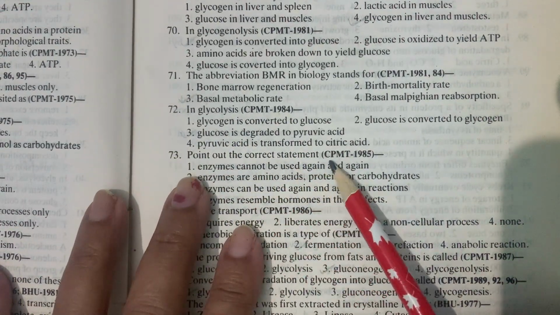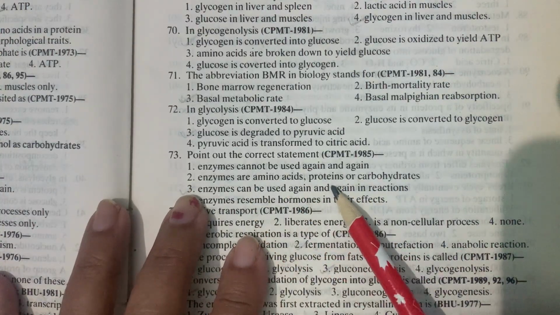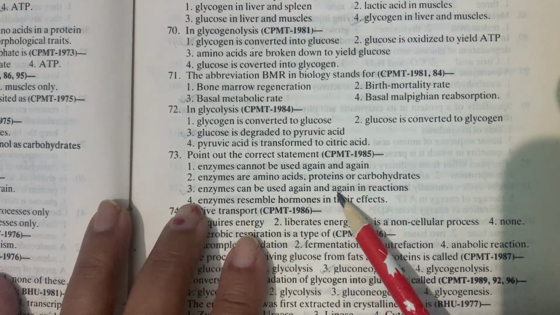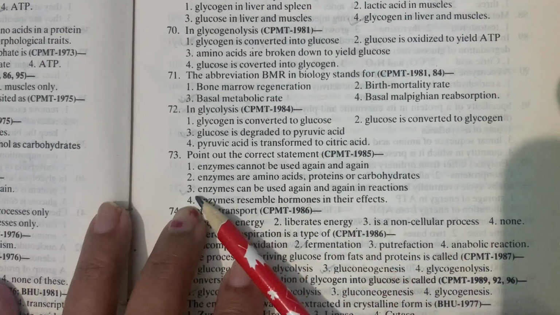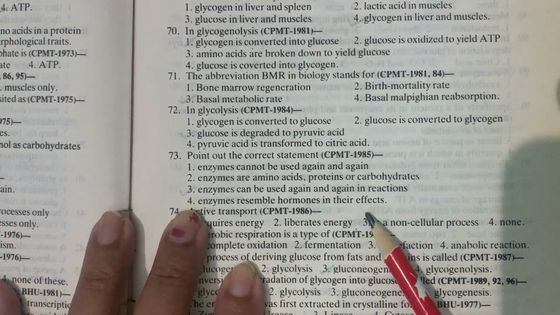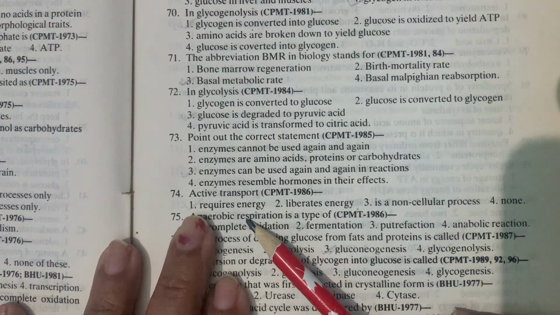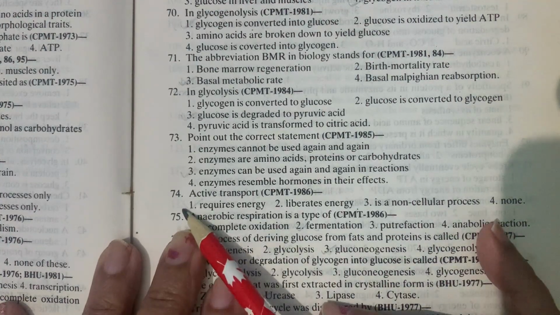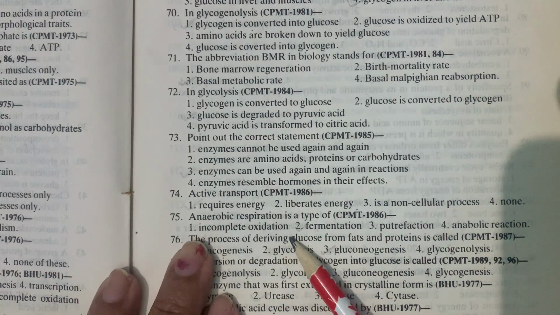Point out the correct statement. Enzymes cannot be used again and again. Enzymes are amino acids, proteins, carbohydrate, protein or carbohydrate. Enzymes can be used again and again in reactions. Enzymes resemble hormones in their effect. Third, enzymes can be used again and again in the reaction. Active transport requires energy, liberates energy, is a non-cellular process, none. It requires energy. Anaerobic respiration is a type of incomplete oxidation, fermentation, putrefaction, anabolic reaction.